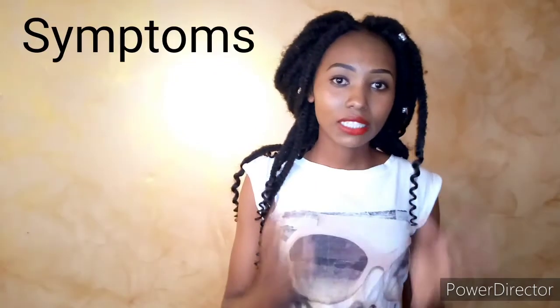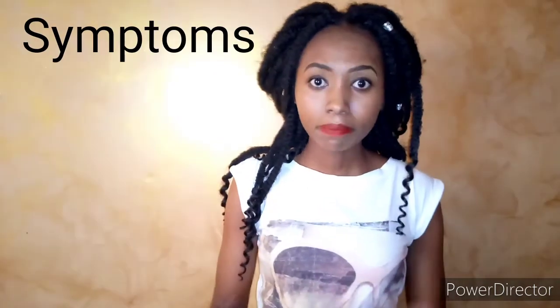Mainly, strokes occur in older people, aged 70 or 80 and above. Also, a stroke can come in conjunction with other diseases and infections. So the symptoms include the following.